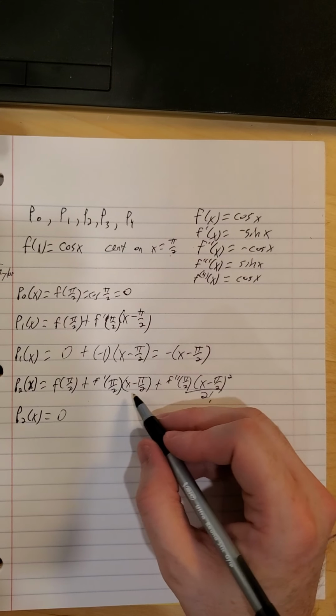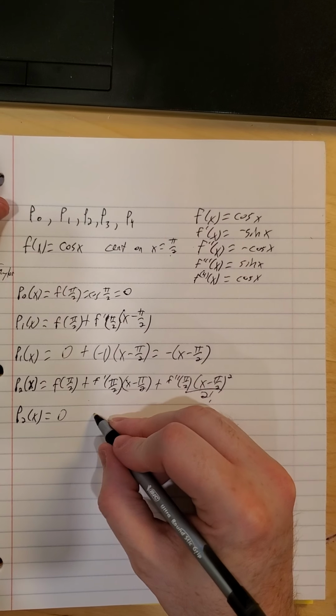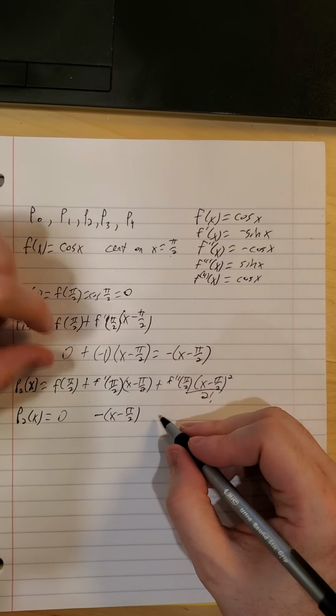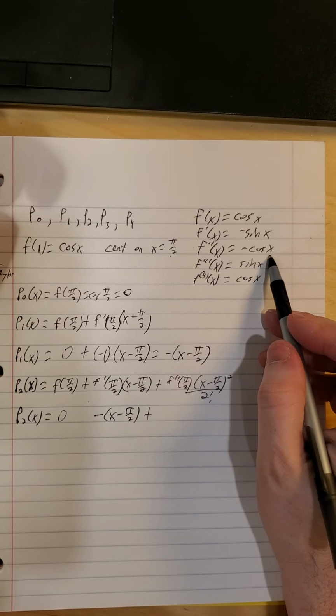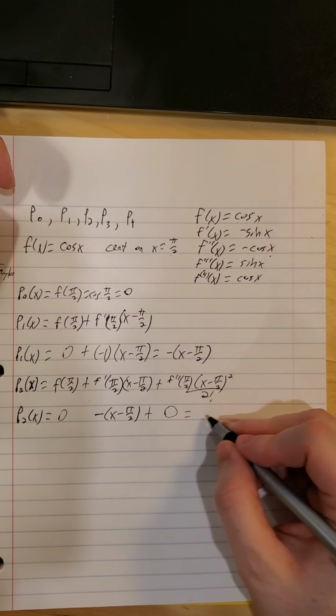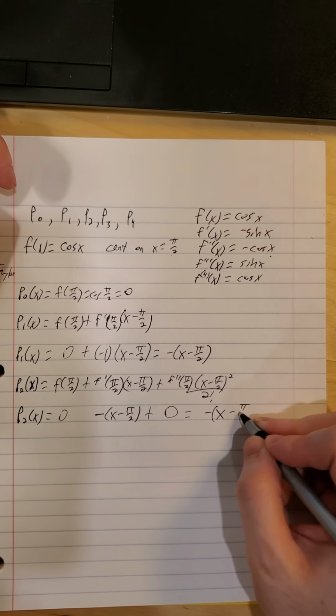So f prime of pi over 2 times x minus pi over 2, that's basically our p sub 1. We already have that. So minus x minus pi over 2. And then plus f double prime of pi over 2. Cosine of pi over 2 is 0. Opposite of 0 is still 0. So we still have the opposite of the quantity x minus pi over 2.